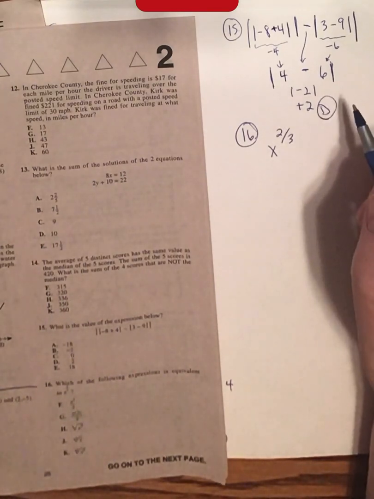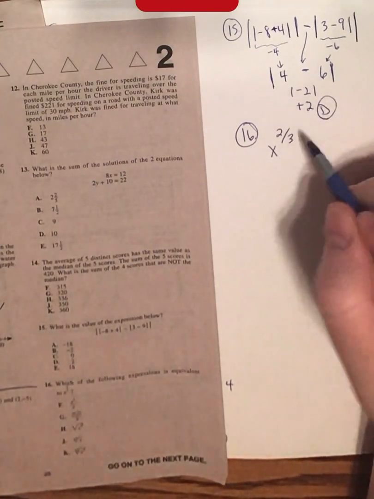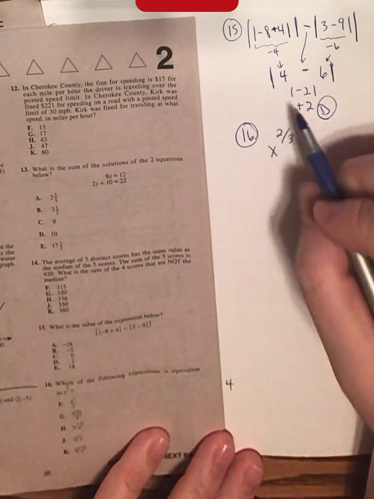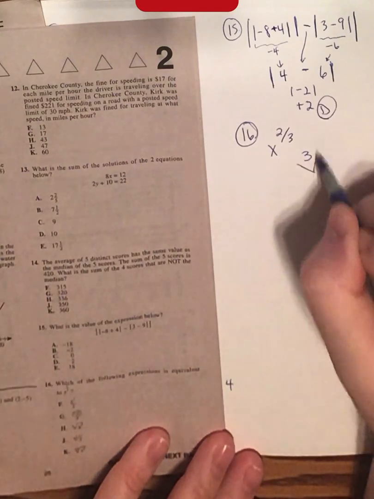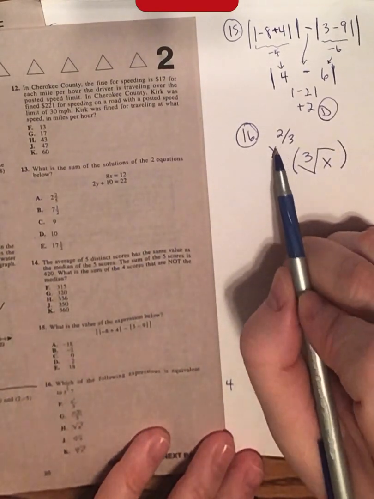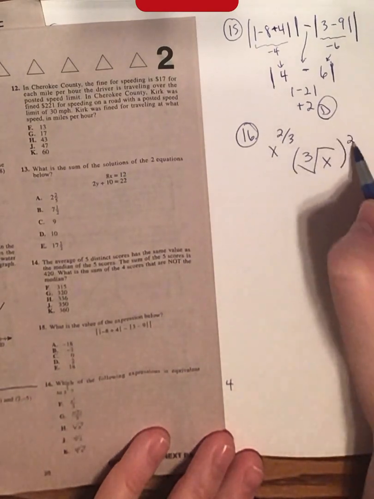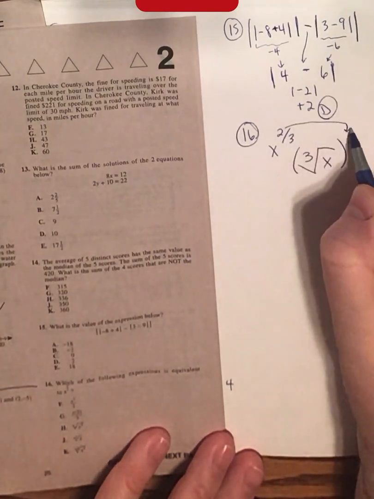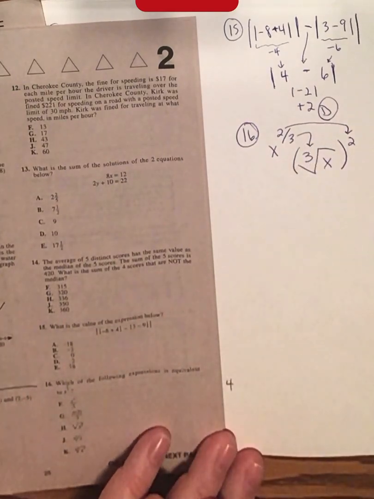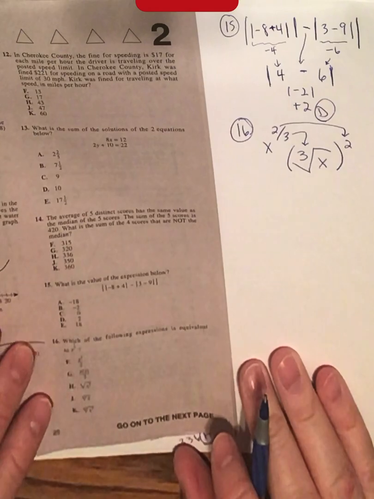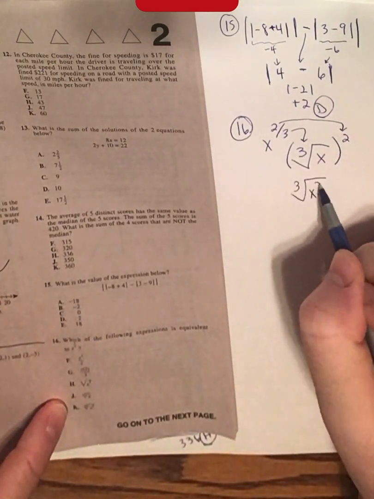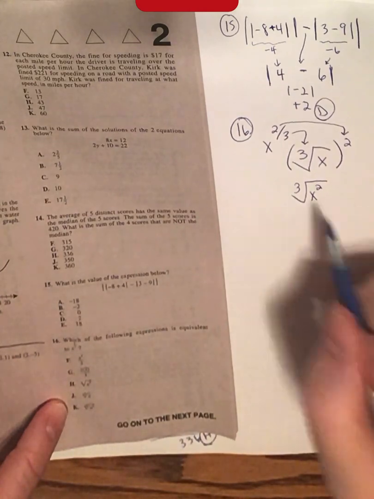This is just testing your knowledge of a basic definition. The denominator of a fractional power becomes an index on a radical, and the numerator stays an exponent. So the 2 stays an exponent, but the 3 in this case becomes an index on a radical. You compare that to the choices, and it looks an awful lot like K. They actually wrote the square inside the radical.